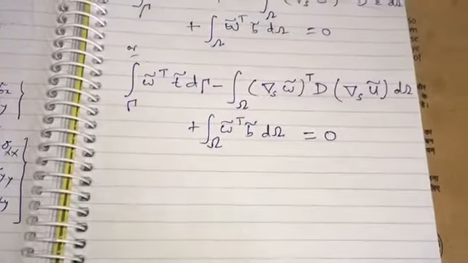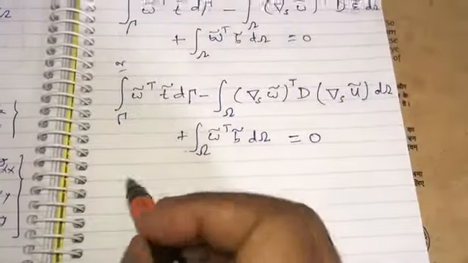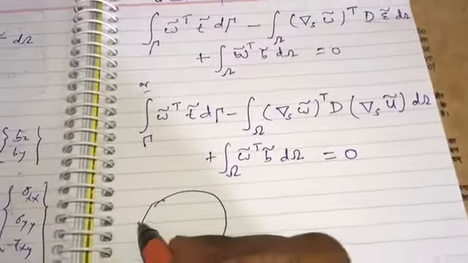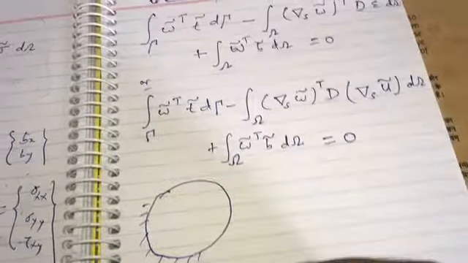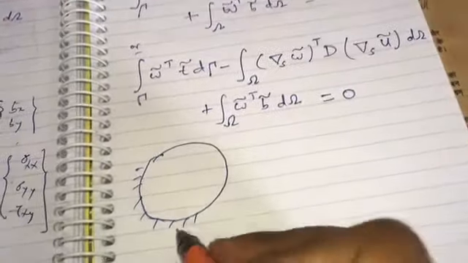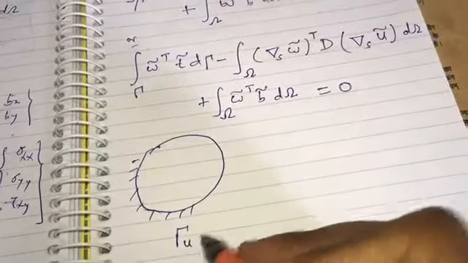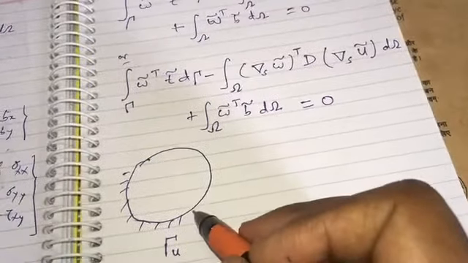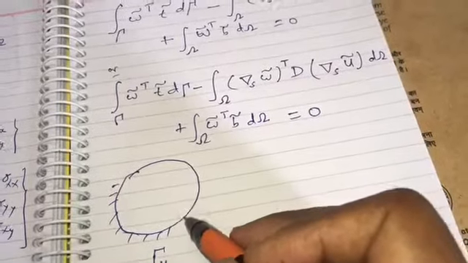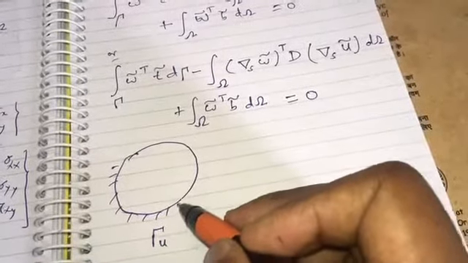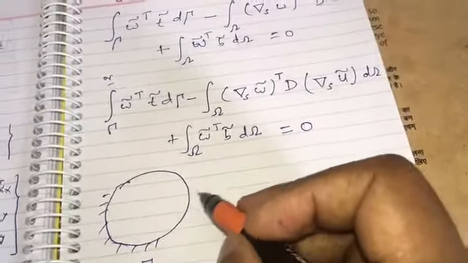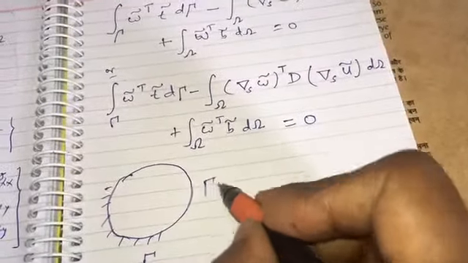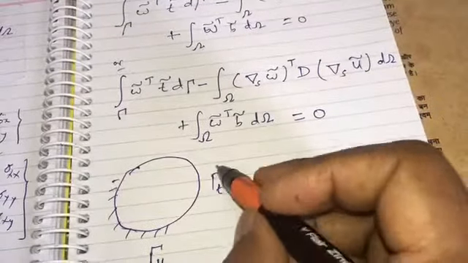Now of course you have to apply the boundary conditions, and as you remember, we had the boundary divided into two parts. One is gamma u, where the displacements are prescribed, maybe fixed or some finite displacement is prescribed, and the other is gamma t where the traction is prescribed.